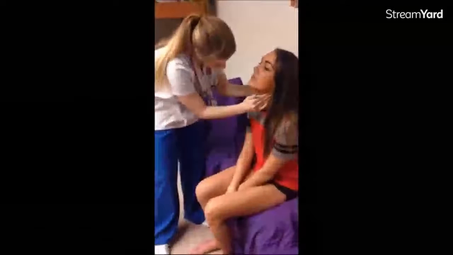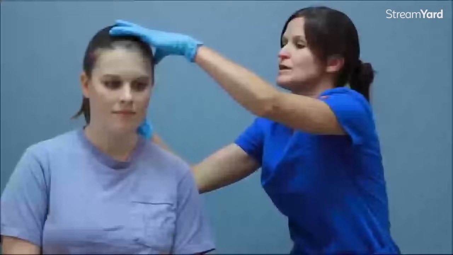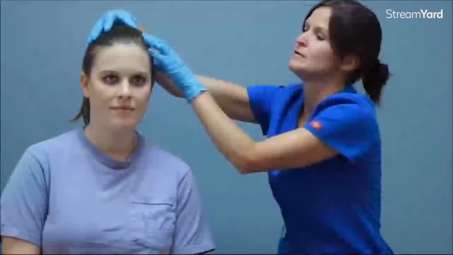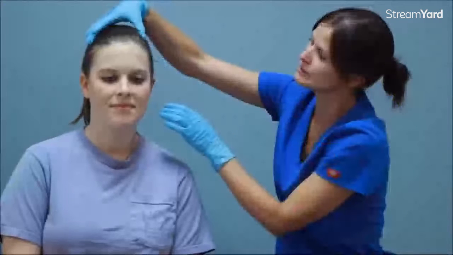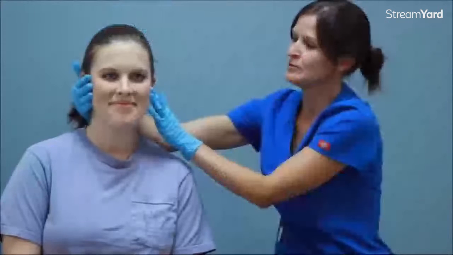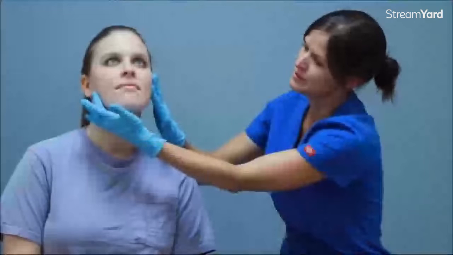Palpate your carotid arteries. Those are both 2+. So I'm palpating the skull again, trying to feel any deformities that I might not have seen, looking for any pattern hair loss. Very thick hair. Next, going to palpate on the chin and cheeks. I don't feel any bumps or masses.